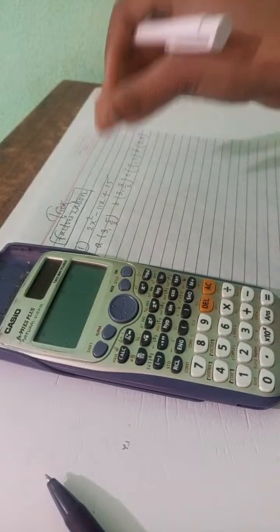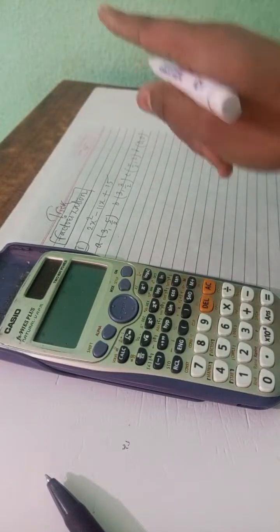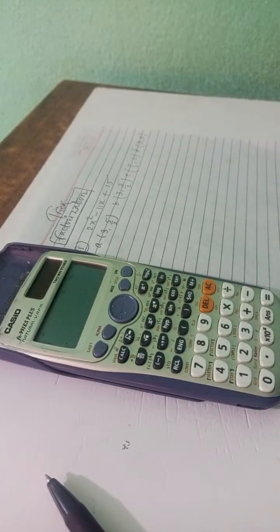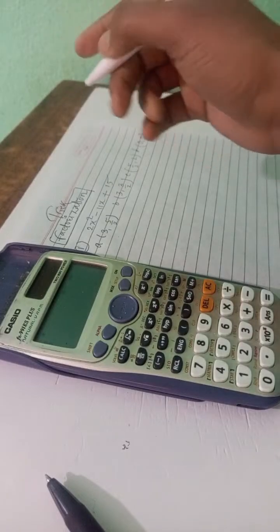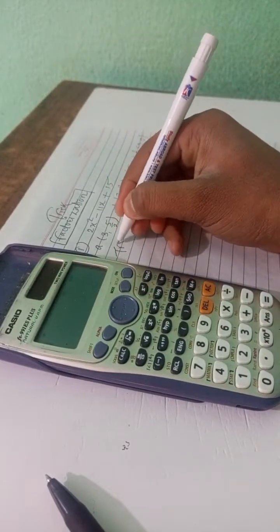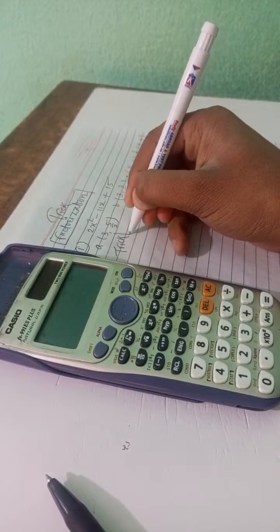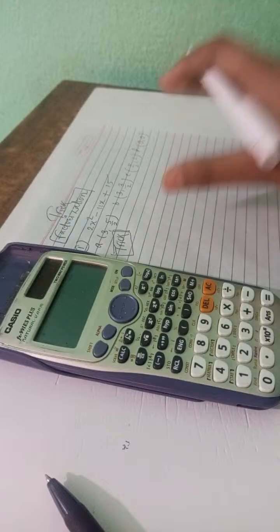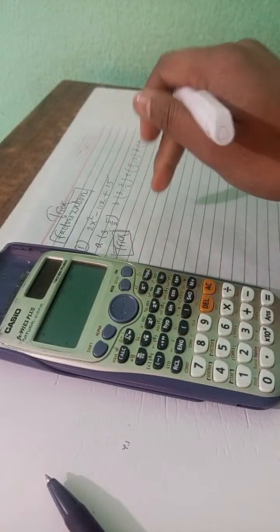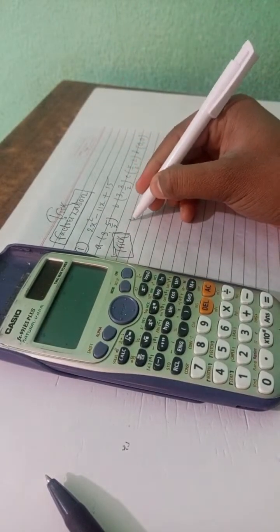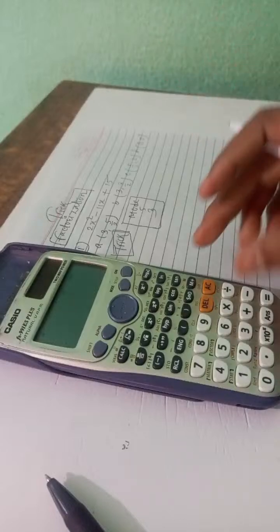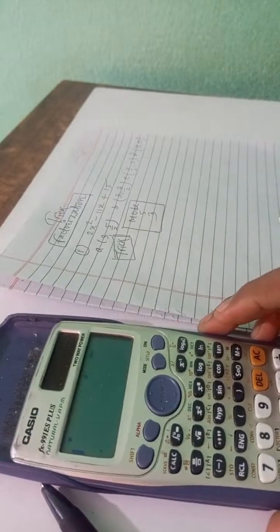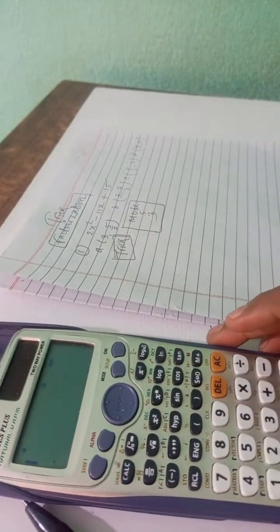How to do factorizations by using the calculator, I will give you tips and tricks to solve any type of factorization. The trick to solve these questions is that you have to go into the calculator. First you have to go to mode 5.3.